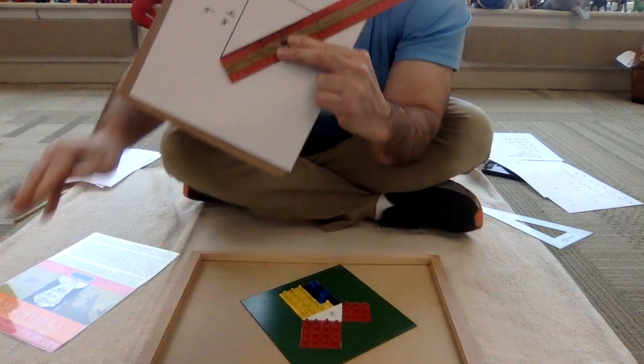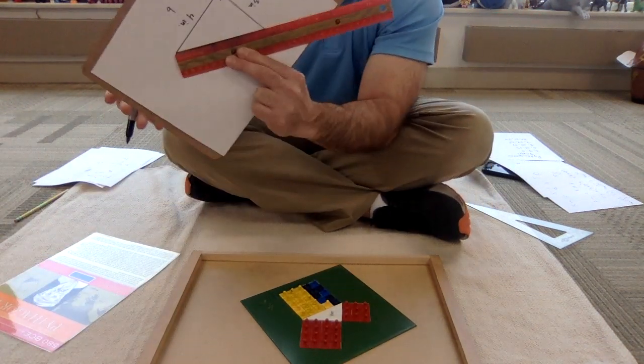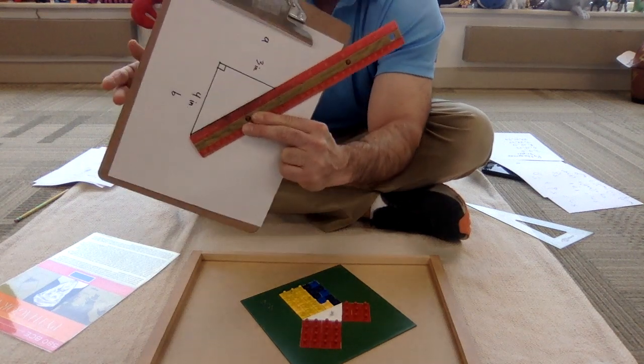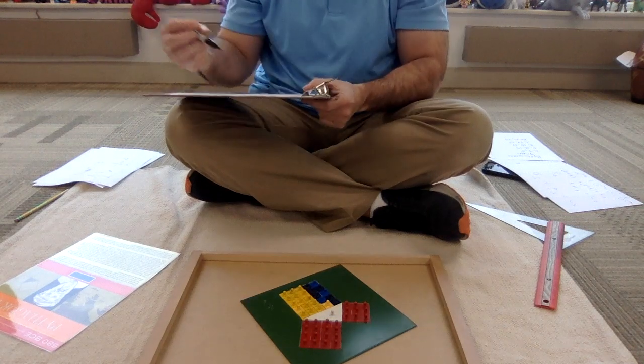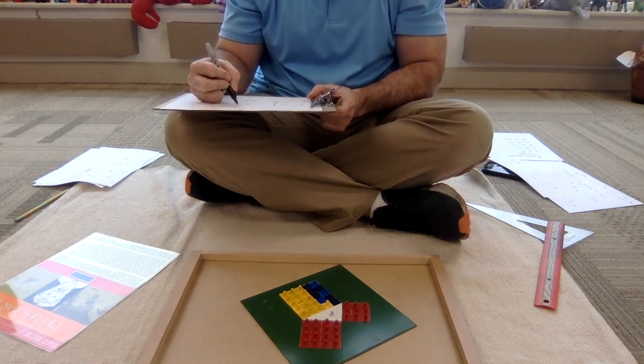I literally just drew 3, 4, and the 5. I didn't even have to measure it. It would have been true. You know why? Because it's a mathematical law. It's geometry. It's amazing. This is why we study people like Plato. He was really into this stuff too.